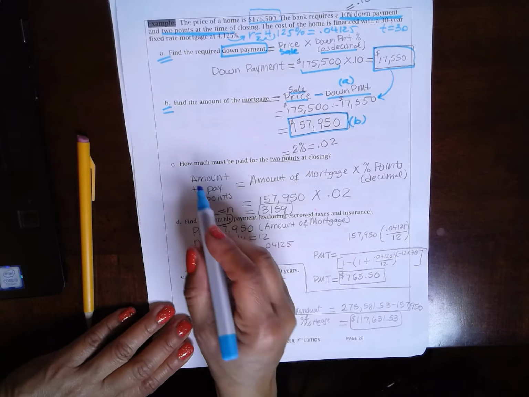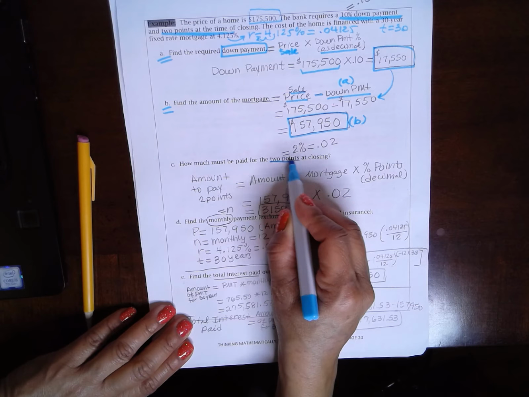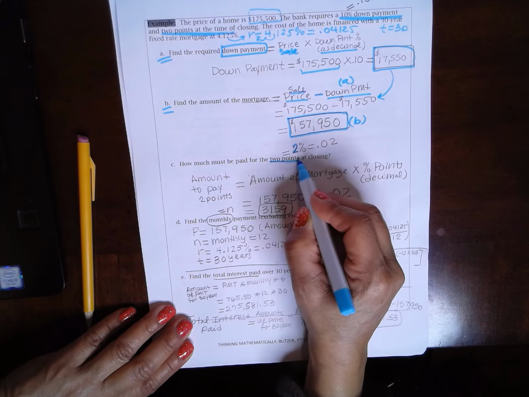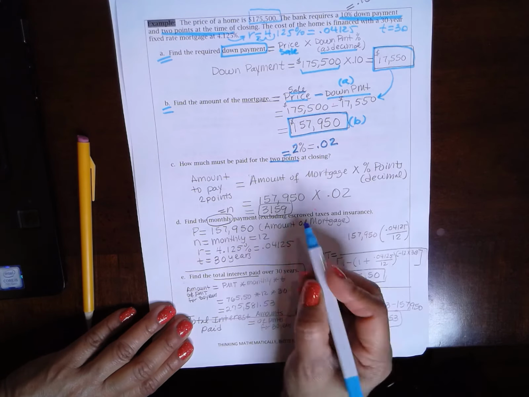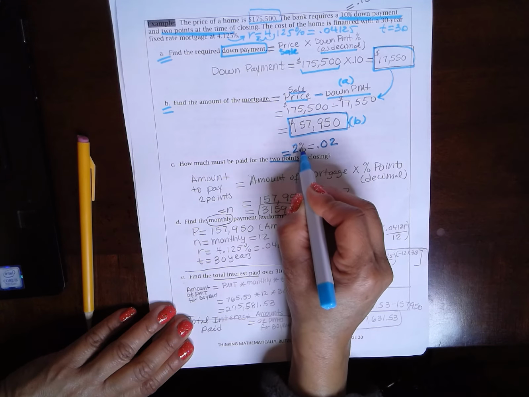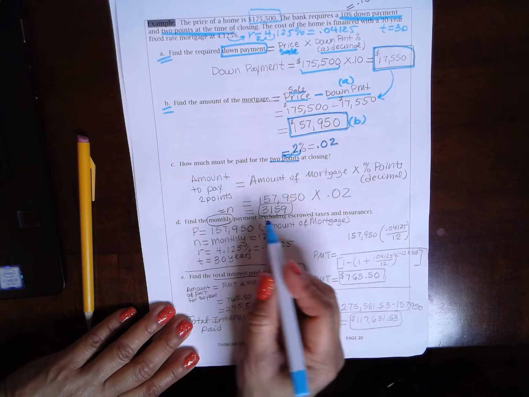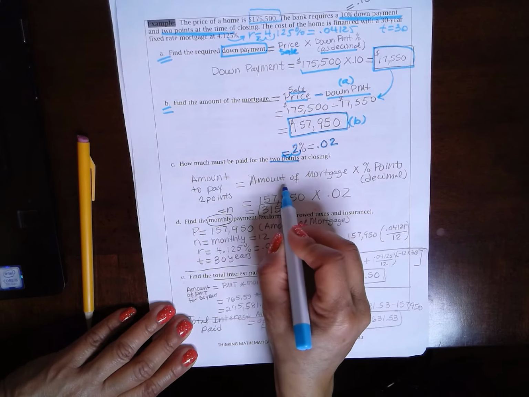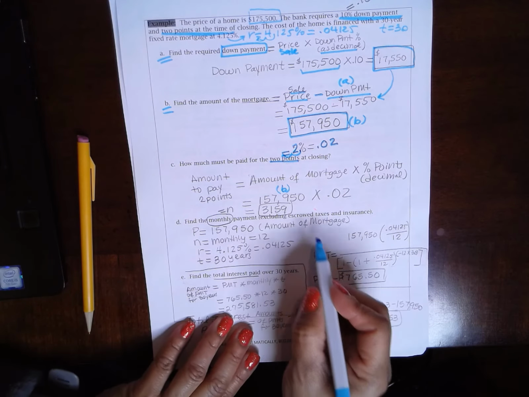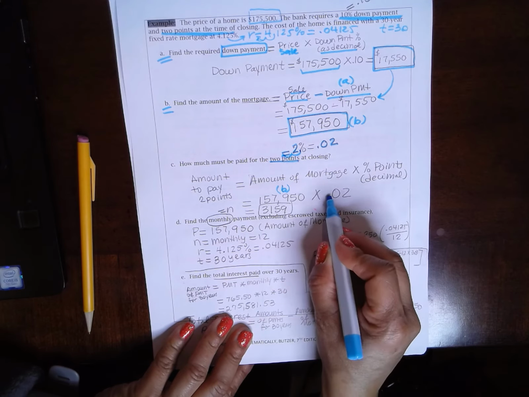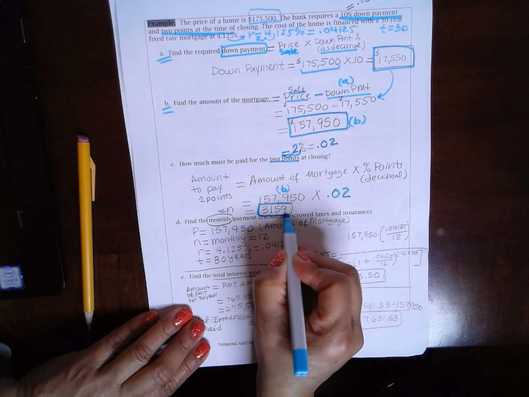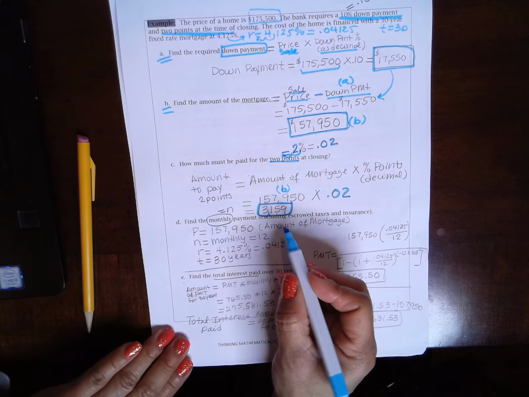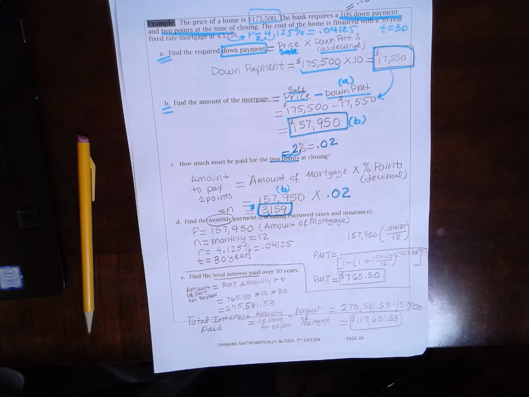Part C. How much must be paid for the 2 points? As soon as you see the 2 points, that equals 2%, and as a decimal, you move the decimal point 2 units left. It is implied to be at the end, so you move 2 units left. So this is going to be $157,950, that is the answer from part B, and the 2 points, 0.02. So the 2 points that you need to pay at closing is $3,159. So this is the answer to your part C.